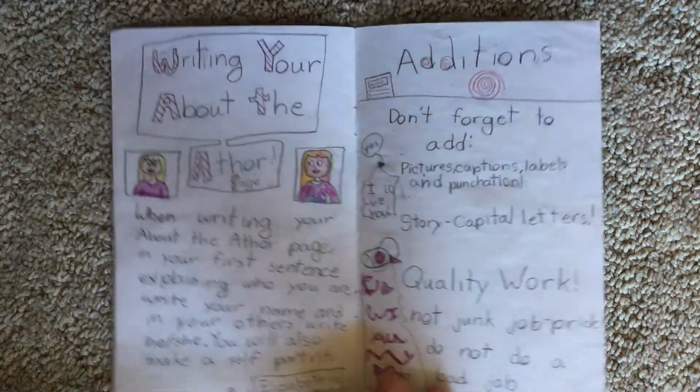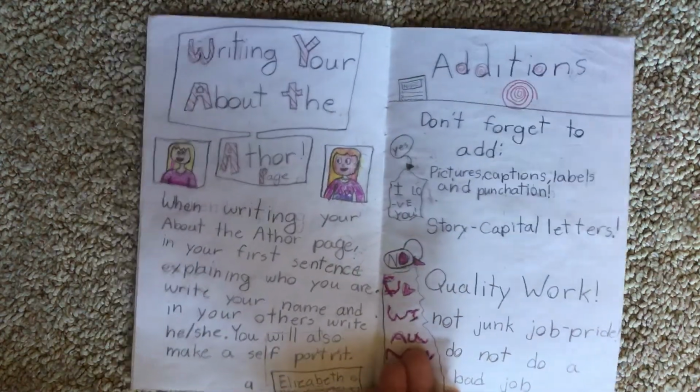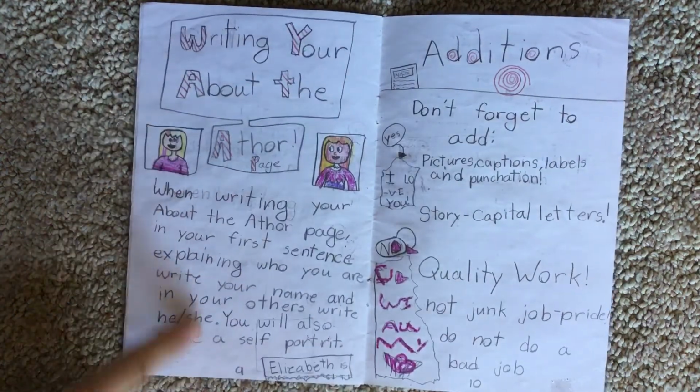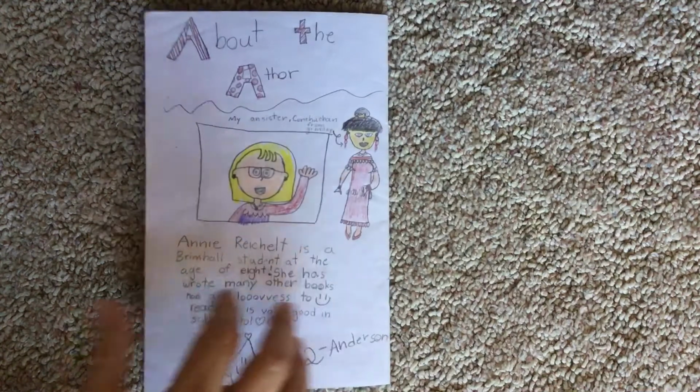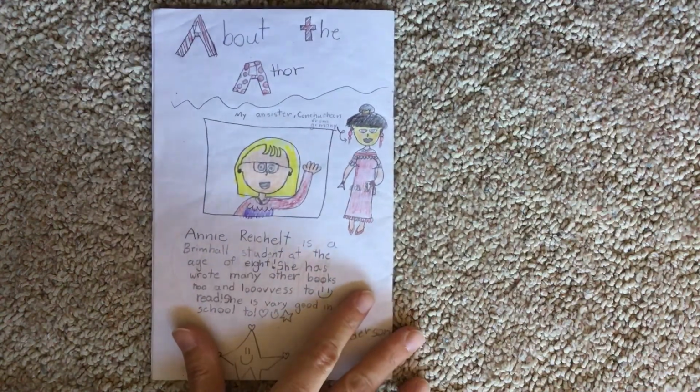So on the last page, I'll show you the About the Author page, but this is a page describing the About the Author page. Here's what the About the Author page looks like.